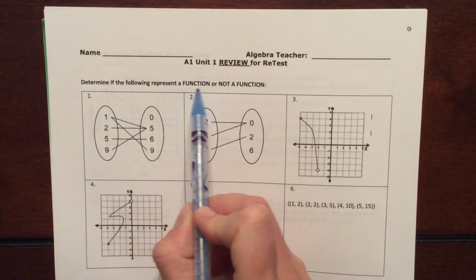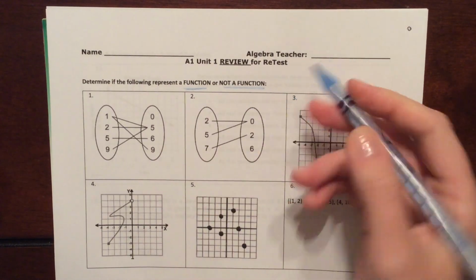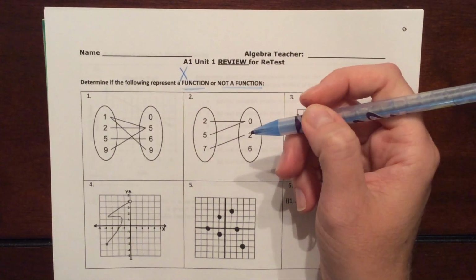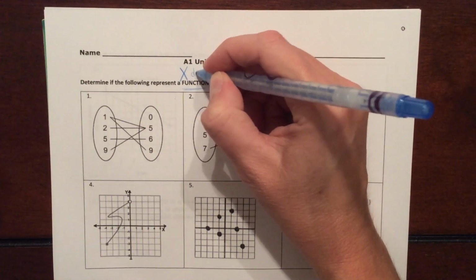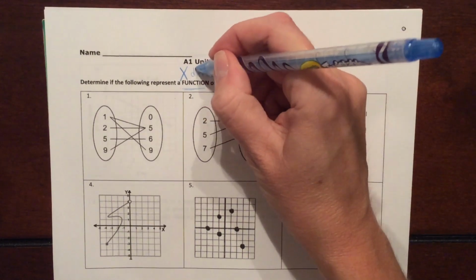Determine if the following represents a function or not a function. So we're going to have to state function or not a function. When we're looking if it's a function, we're focusing on our x values only. The x values need to be different. And you're writing down what I'm writing down.